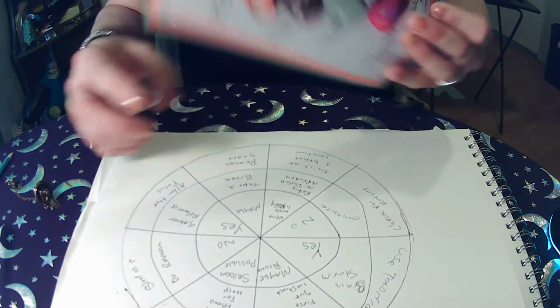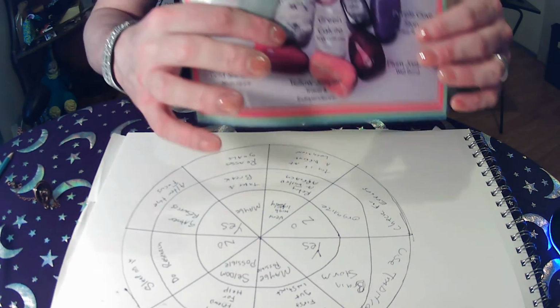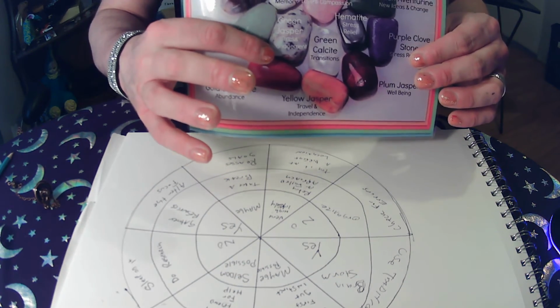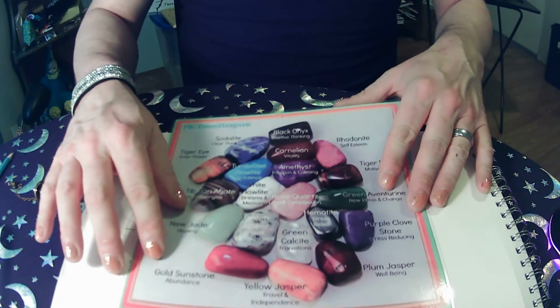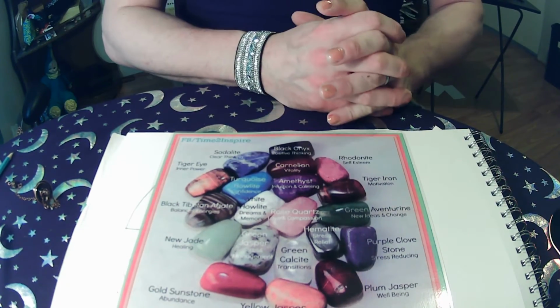Now, the picture right here says green jasper on this chart I have. So perhaps my friend would purchase a green jasper stone, and that would help her focus her energies to managing her stress, and that will help her feel better in a situation with her annoying neighbors.